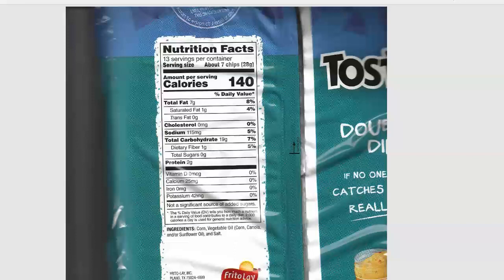But I think we have to understand to look at the servings per container. They consider 1 serving 7 chips, which isn't very many. I think that's where we get into trouble with calories, because we tend to overdo the portion size.